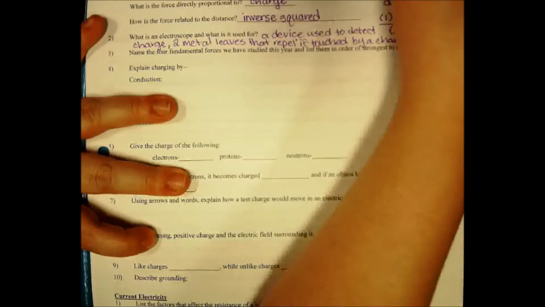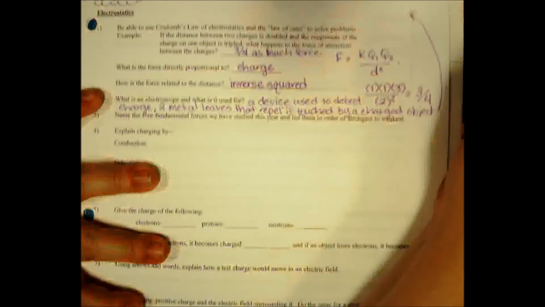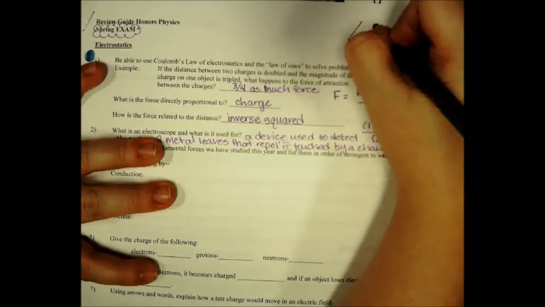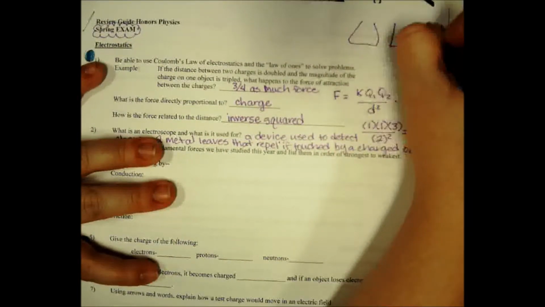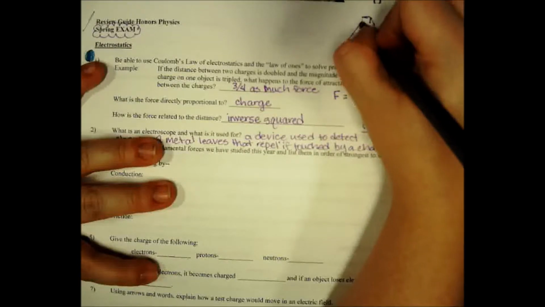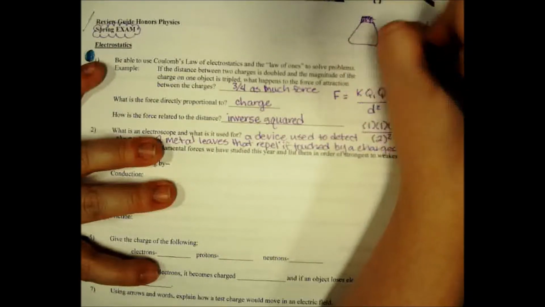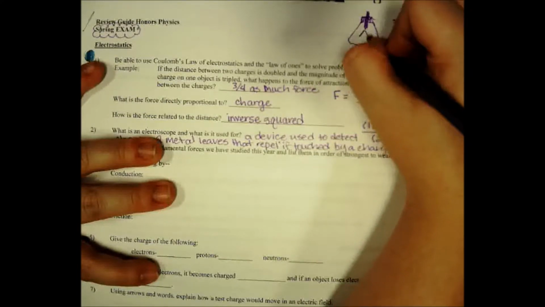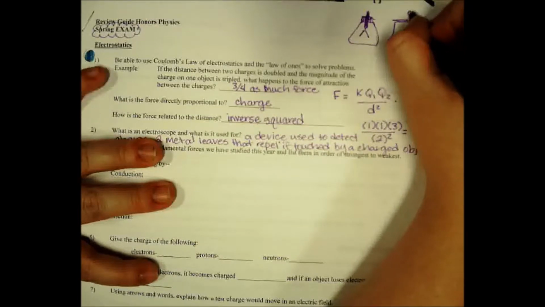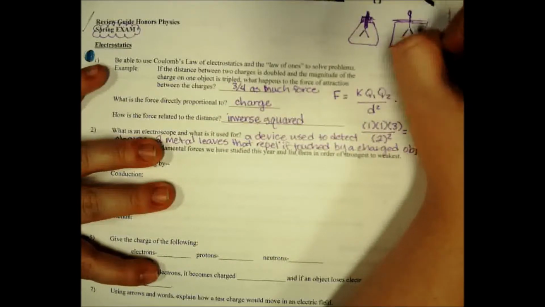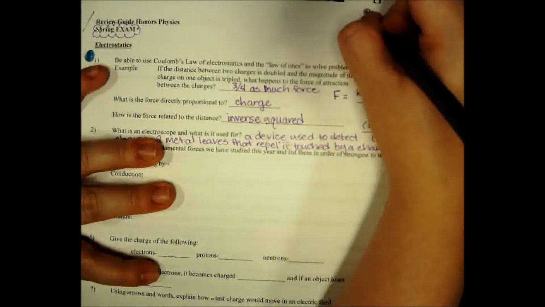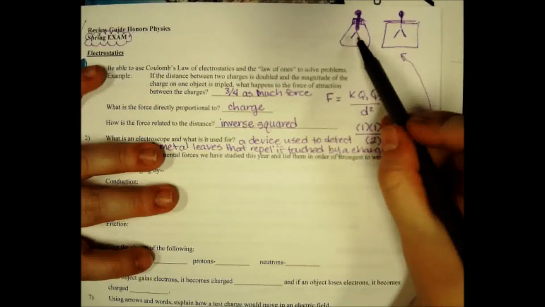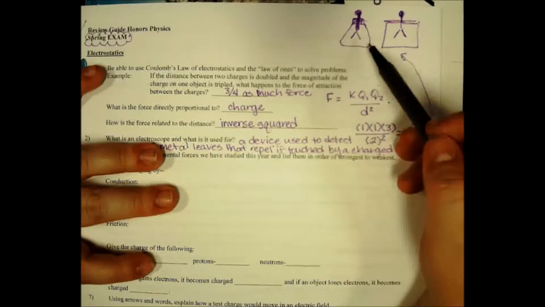I'm going to draw a really crappy little picture of an electroscope. Sometimes they're square, sometimes they're in shapes like this, but they have some sort of rubber insulated top, and there's a metal rod that comes down. It has little thin metal leaves on it. You touch something to that metal ball at the top, and if it's charged, it'll make the leaves spread apart. If it's not charged, the leaves will just hang down limply.